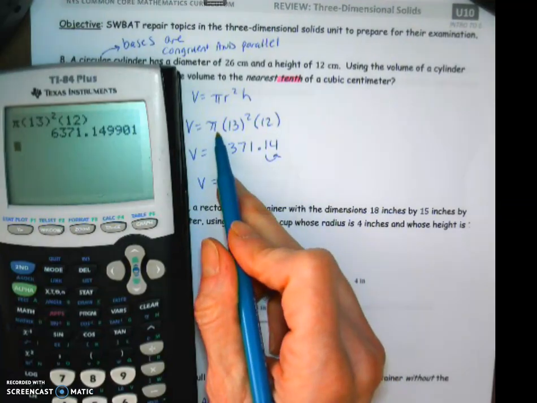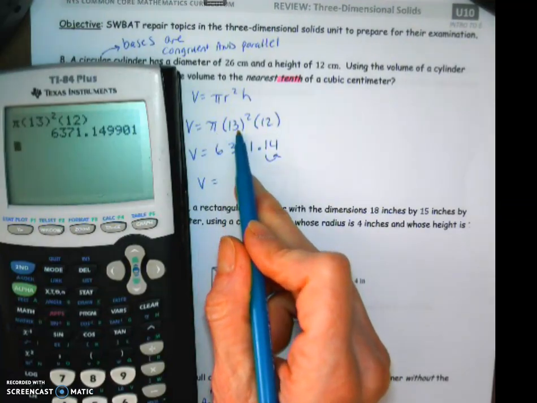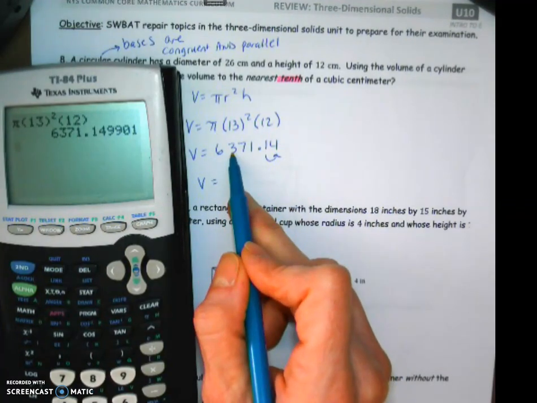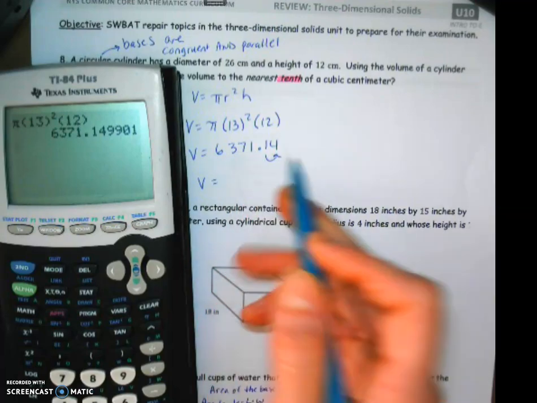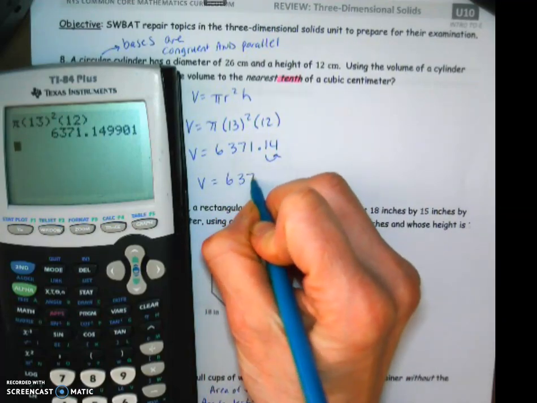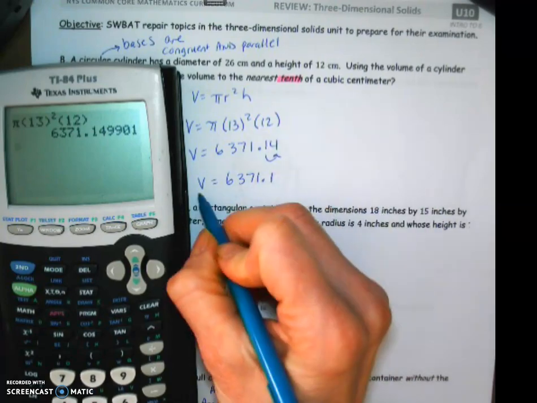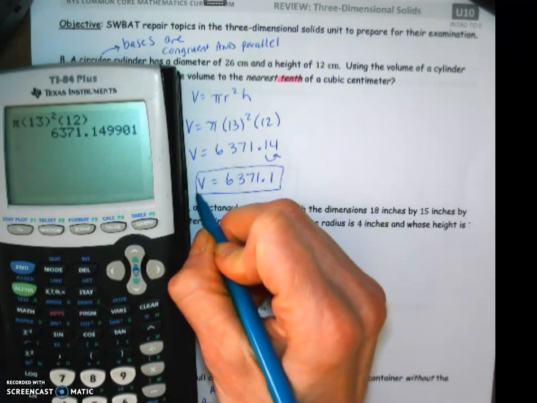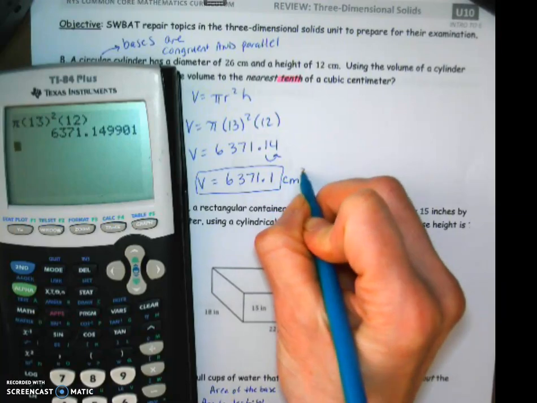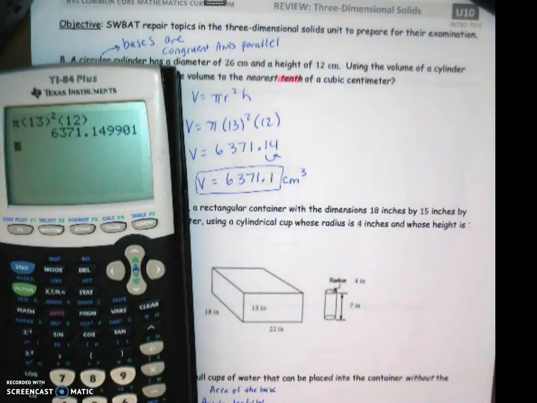So you should have put in pi times 13 squared, which is the radius, times 12, which is the height, and you should have gotten 6,371.14. So it says round to the nearest tenth. Since the number after the tenth place is a 4, we're going to leave that 1 as it is, and the unit of measure is centimeters cubed.